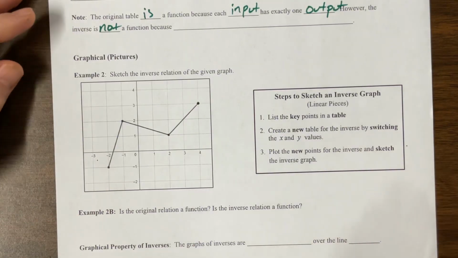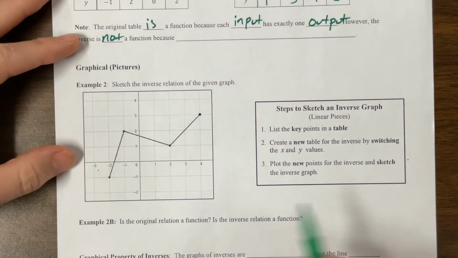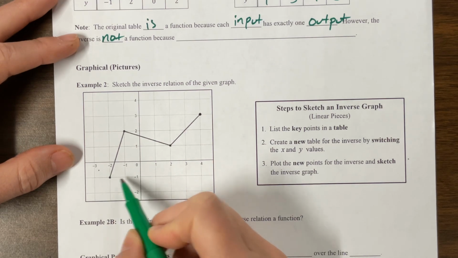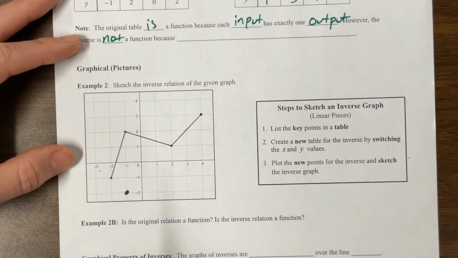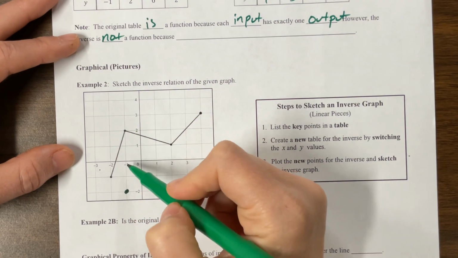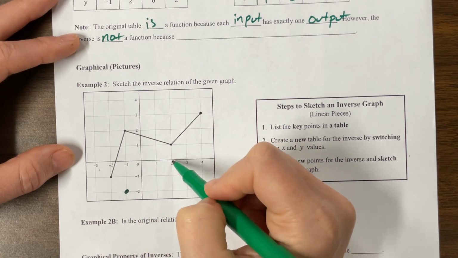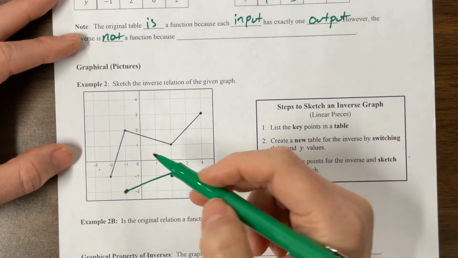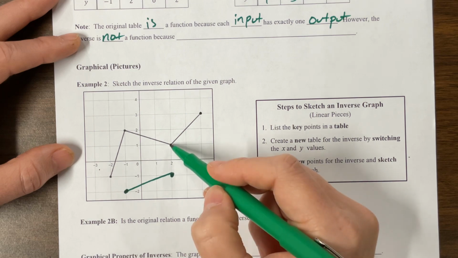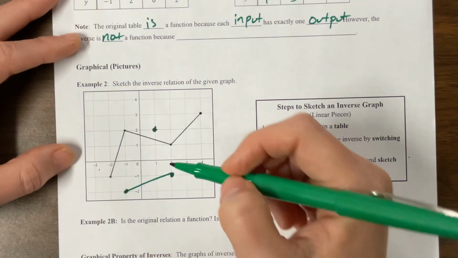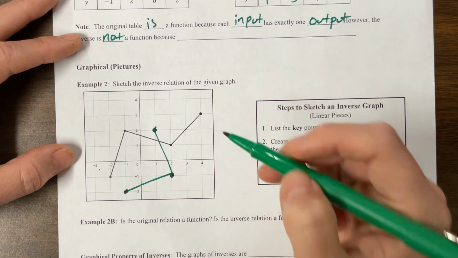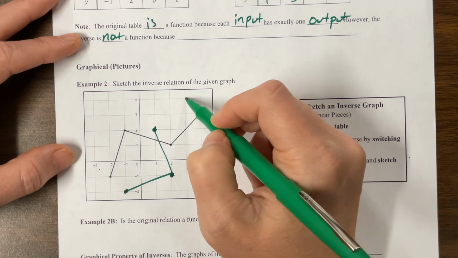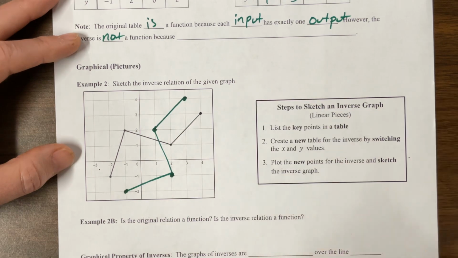Okay, sketch the inverse of a graph. If I see the point (-2, -1), I'm now going to have the point (-1, -2). If I see the point (-1, 2), I'm now going to have the point (2, -1). Those would be connected. Pretend I can draw. Then I see the point (2, 1), so now I have (1, 2). And then I have (4, 3), and now I'll end up with (3, 4), which would be up here. And there we go.